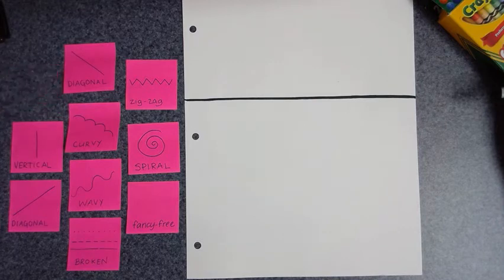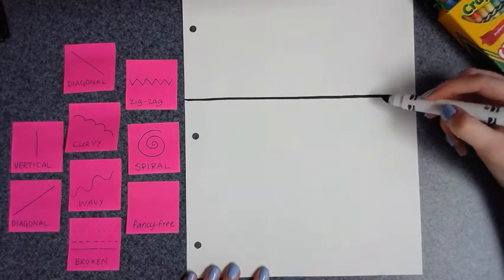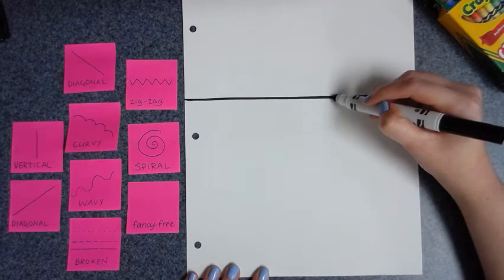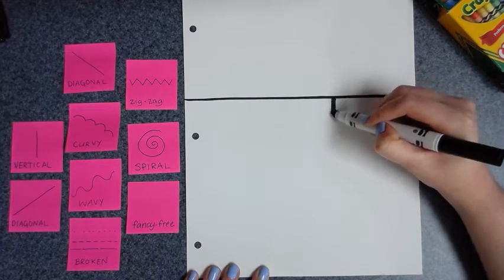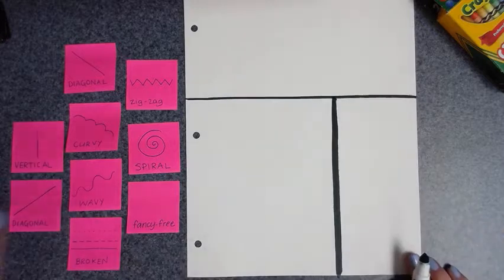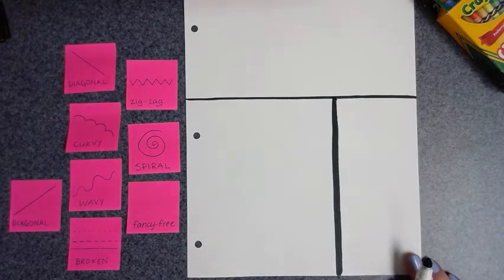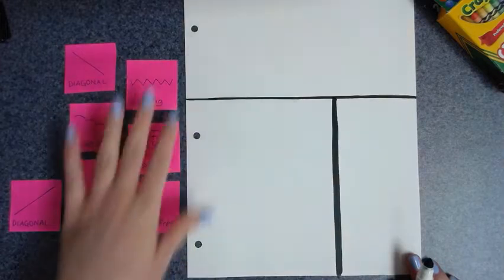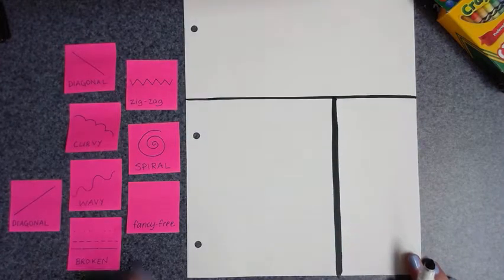So I already completed my horizontal line. I'm going to remove it. I'm going to move on to my vertical line. I think I'm going to put my vertical line here, starting on this line, just going straight down. Like I said, you can put your lines anywhere you want to on your paper. I'm just looking to make sure you have all 10 of these.